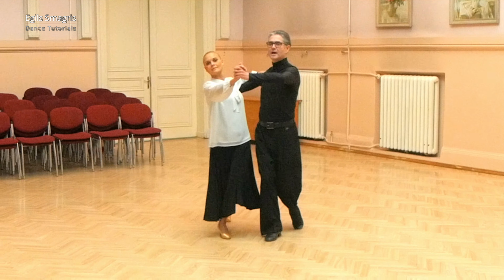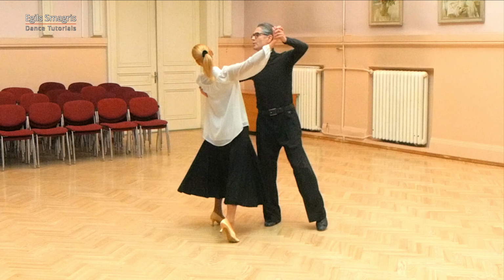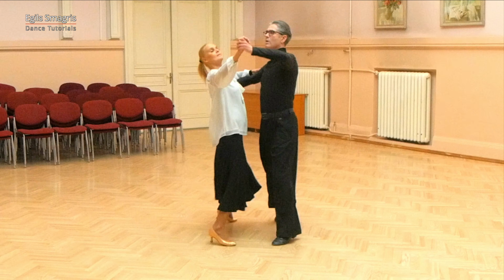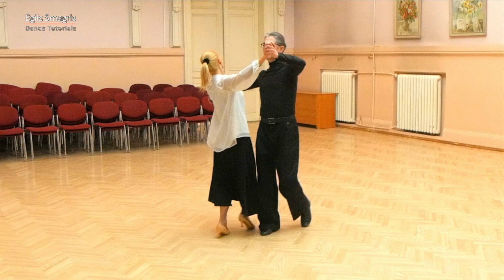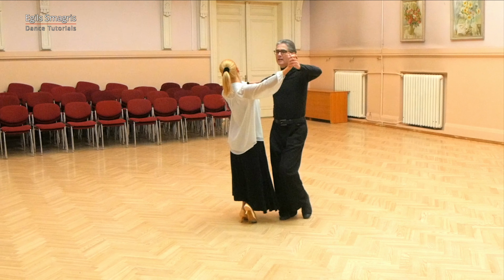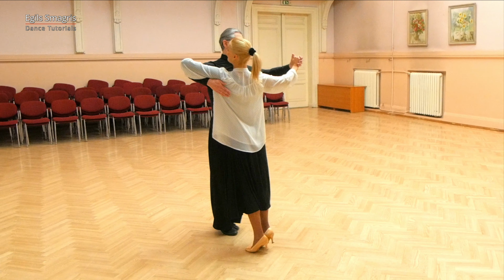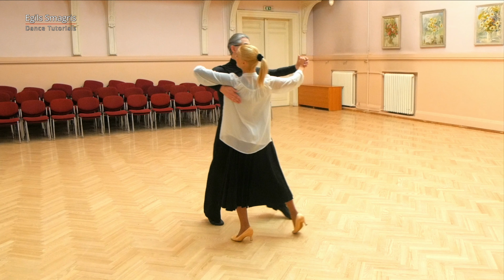Now forward in promenade and he leads lady to close promenade. Continues forward with left side lead, forward in CBMP outside partner. Now forward, diagonally forward brush and diagonally forward.